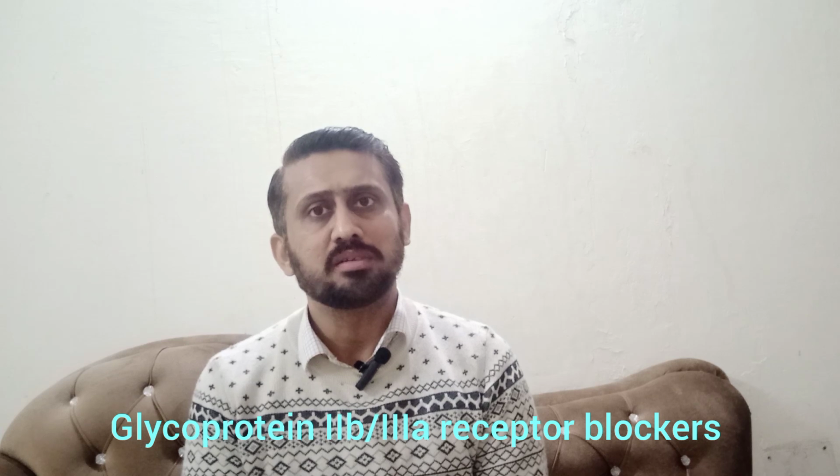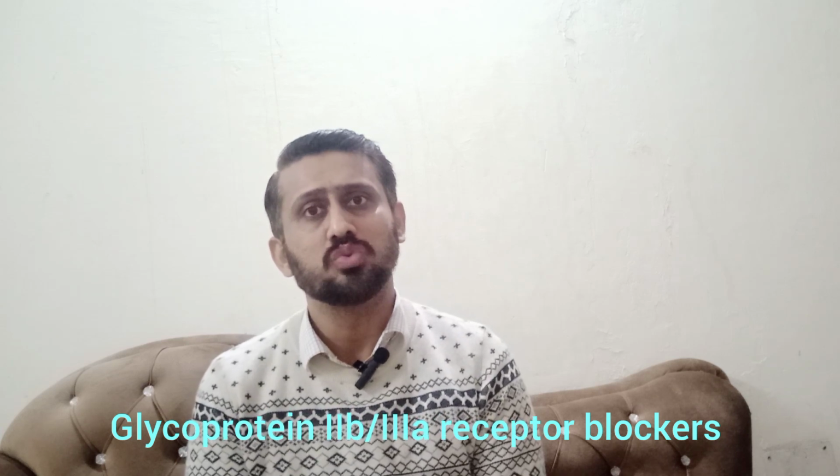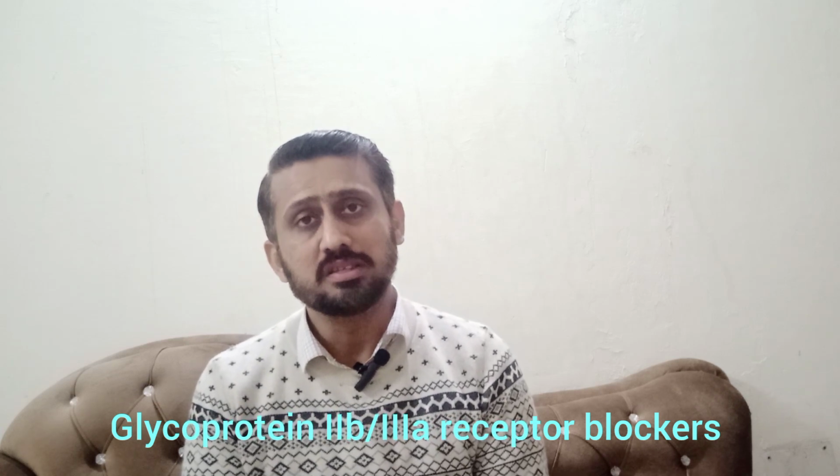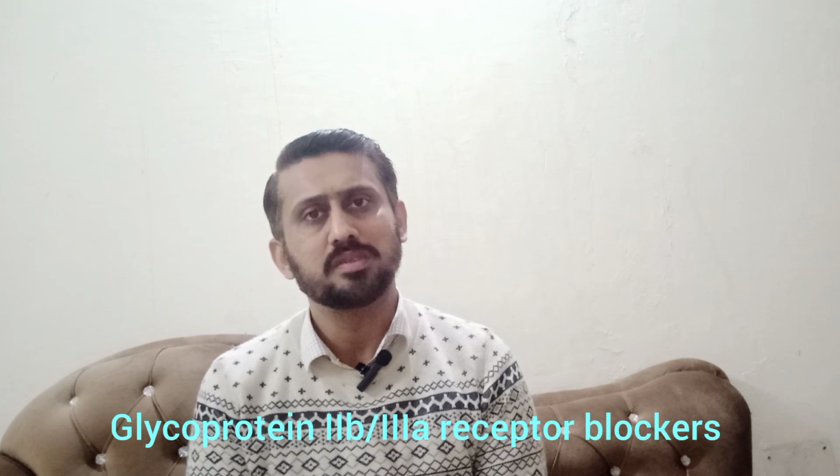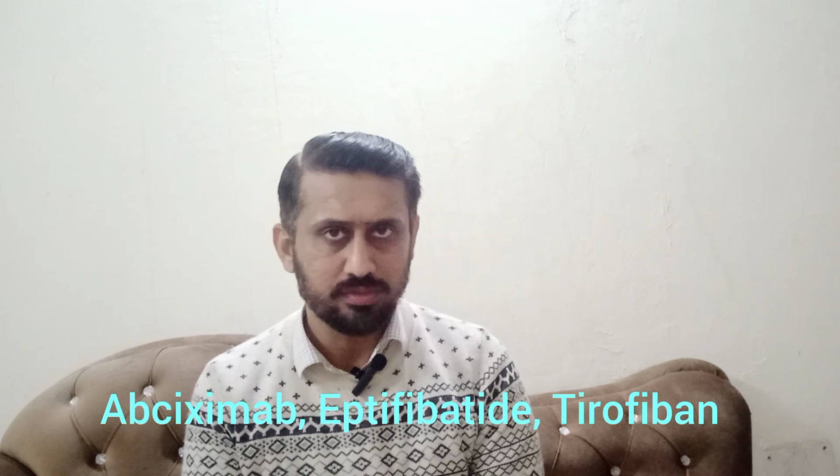And the receptor 2B3A are present on platelets, and that helps platelets to make a plug with each other. These receptor inhibitors are abciximab, eptifibatide, and tirofiban.